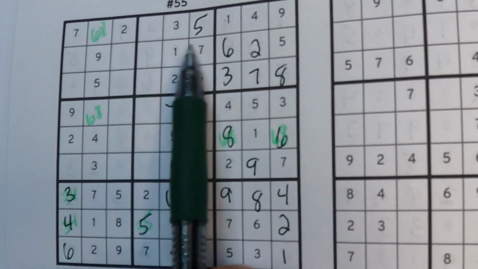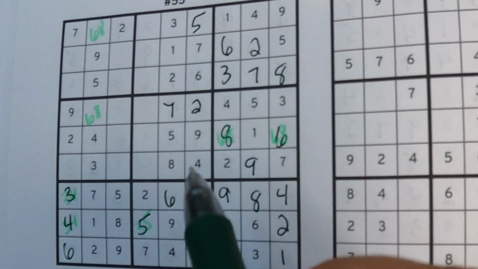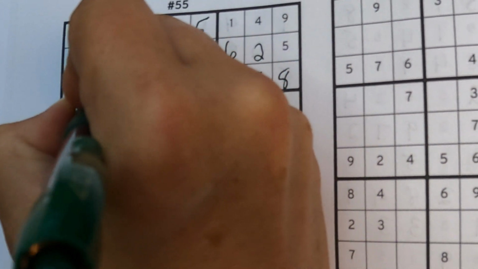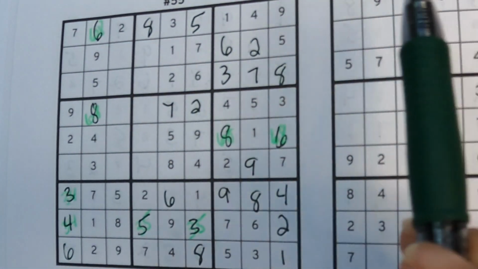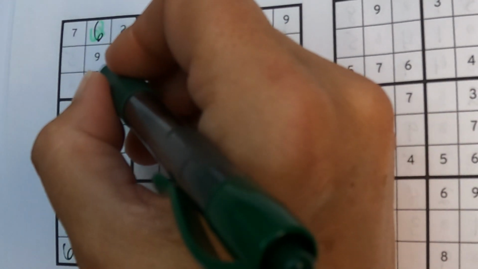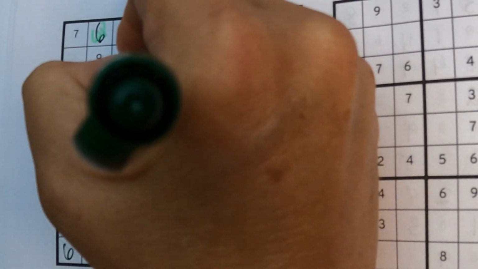For this top row, we're missing 6 and 8. We've got the 6 here, so this is our 8. That makes this our 6, 8. For this box now, we're missing 4 and 9. We've got a 9 here, so 4, 9.